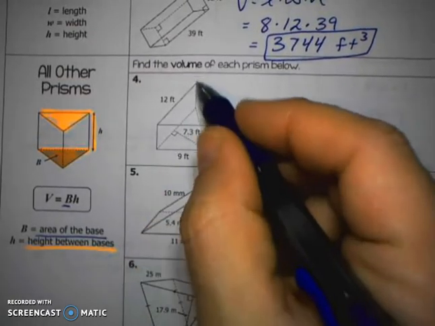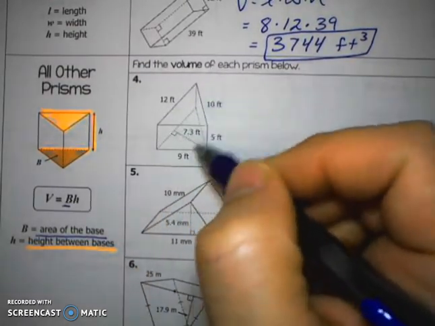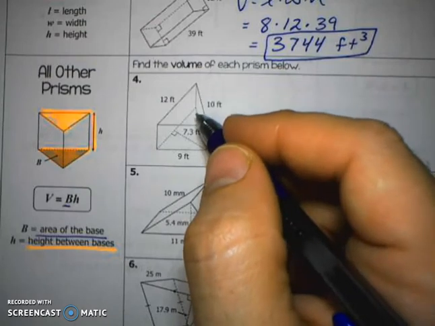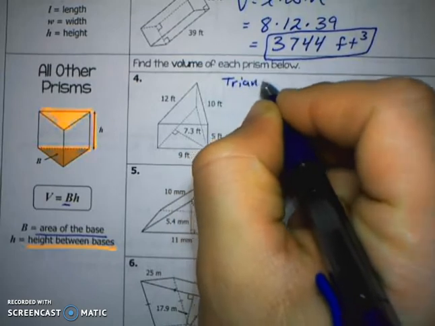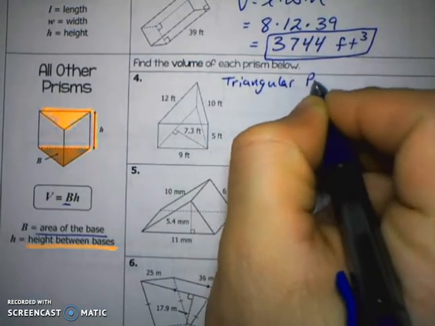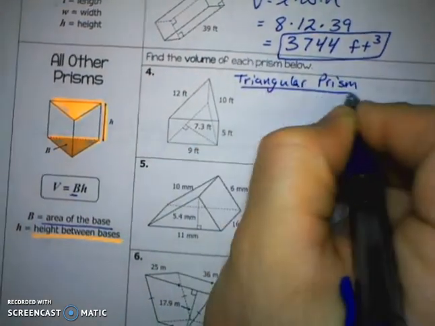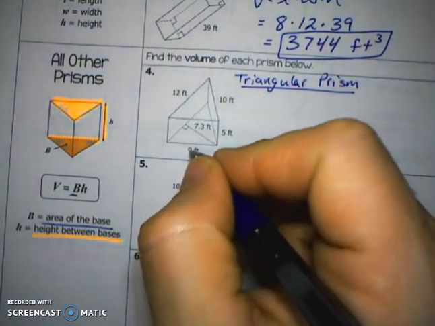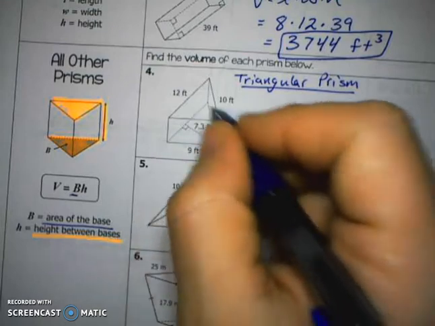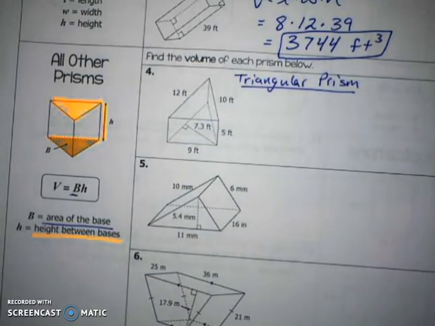Okay? In this example, we have the top of this triangular prism. Said the wrong word. Okay, so the base is this triangle. Okay, and they give you actually the dimensions on the bottom. And so you got to be careful that we understand what we're talking about here.